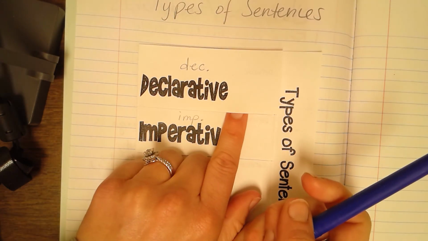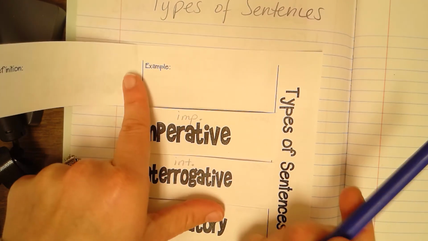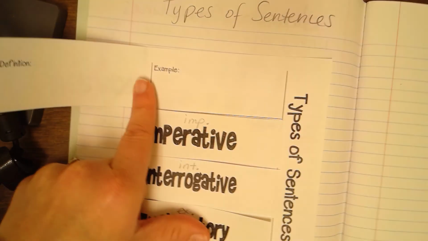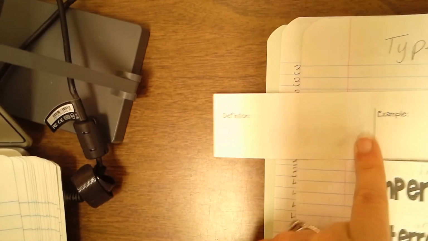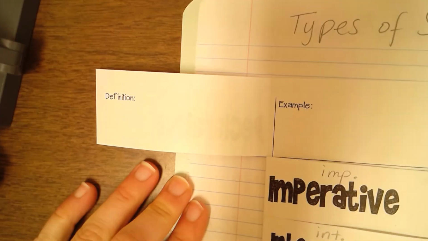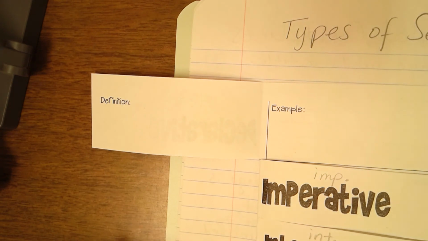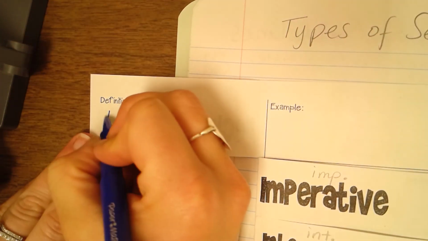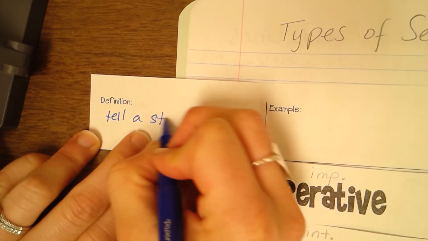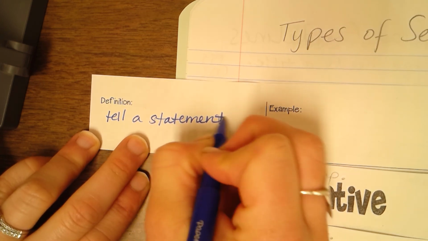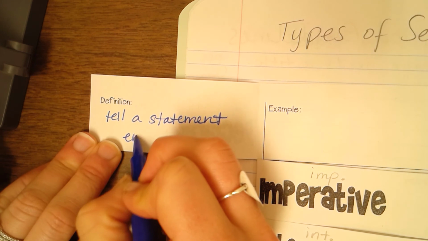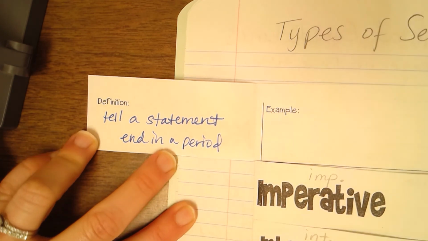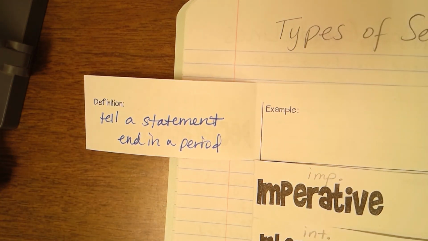Now that we have that, we are going to just work on one tab at a time. The first tab is going to be declarative. So I'm going to give you the definition of declarative. The definition, and again, make sure that you pause this if you need to while you are writing the definition. Declarative sentences tell a statement and they end in a period. So they always tell a statement.